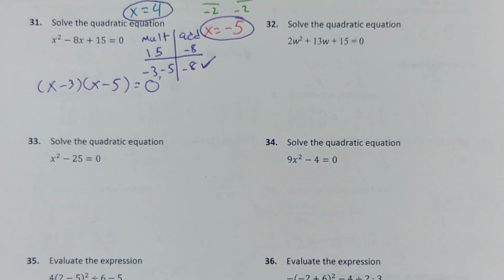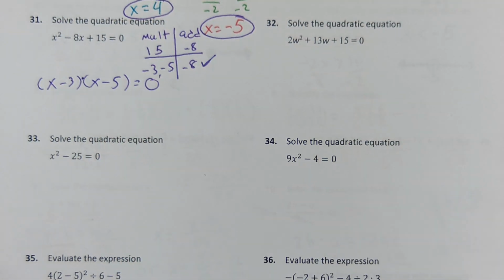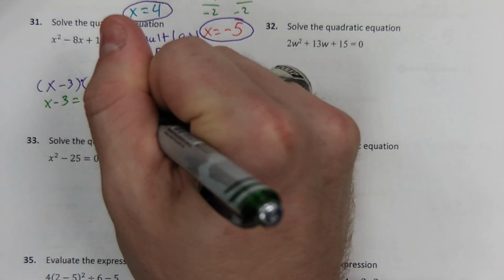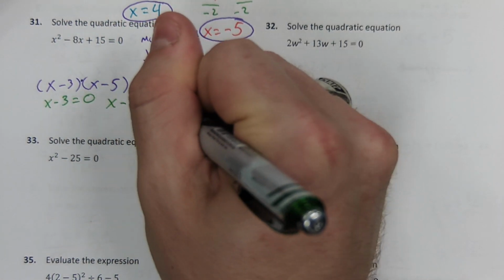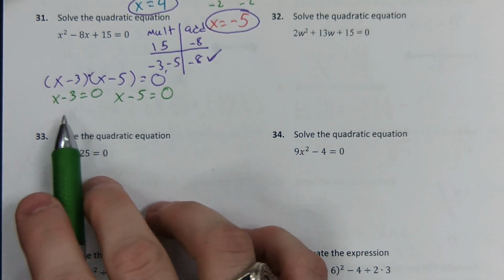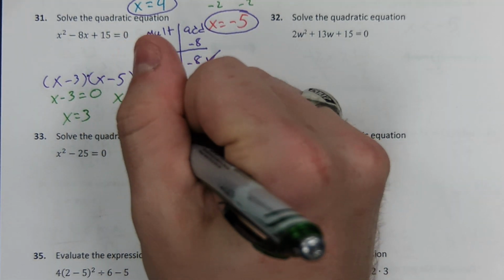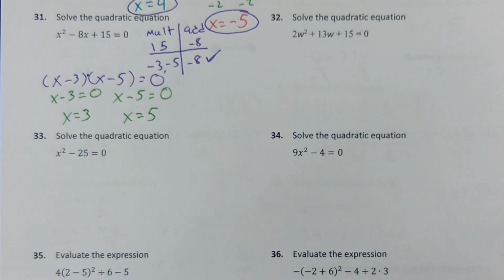Because it says equals 0, and because these two things are being multiplied to each other, you're asking yourself, well, what's the only way possible to multiply numbers and get 0 as an answer? Well, that could only happen if one or both of the multiples themselves are 0. All we have to do then is set the multiples equal to 0, I guess they're called factors, and get x by itself. Add 3, you get x equals 3. Add 5, you get x equals 5. Those are your two solutions.